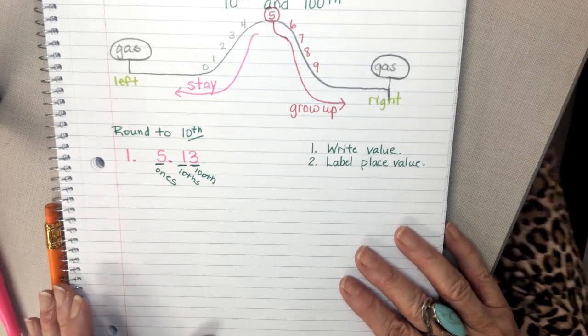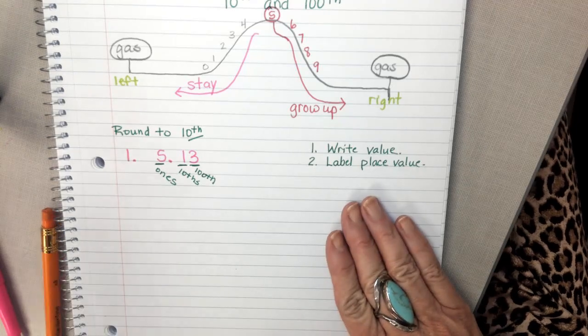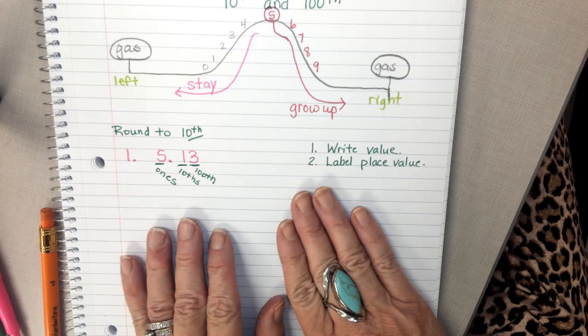All right, so if I write too fast, you can always pause the video and catch up, but for time purposes, I'm going to keep going. So if I've gone too fast, pause the video, catch up.